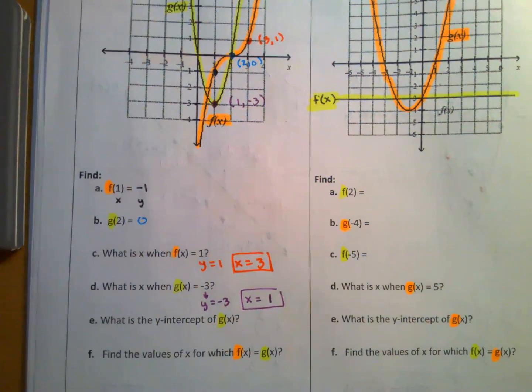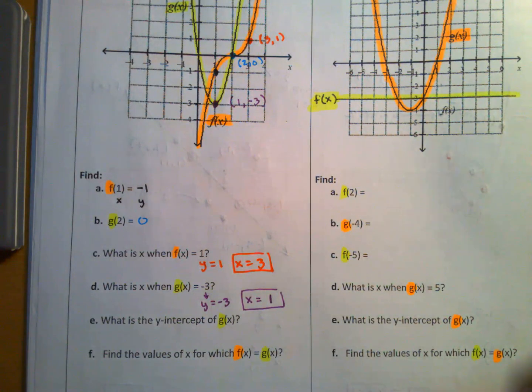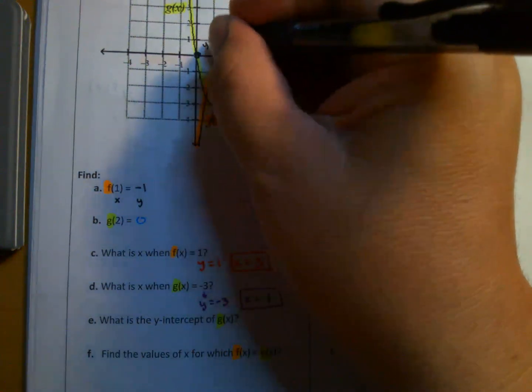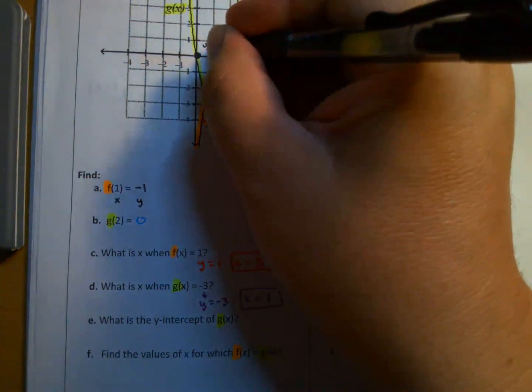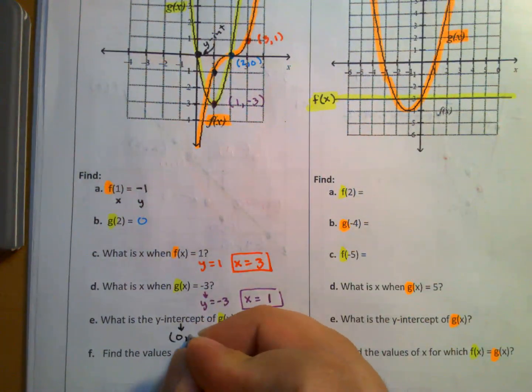All right, let's keep it going here. Let's see. What is the y-intercept of g of x? That should be easy enough. Here's the g function. I trace. And look at that. Right there's my y-intercept. So right at 0, 0. So the y-intercept is 0, 0.